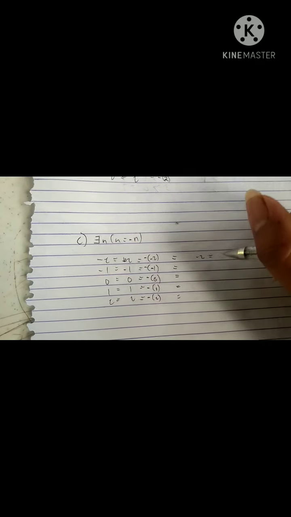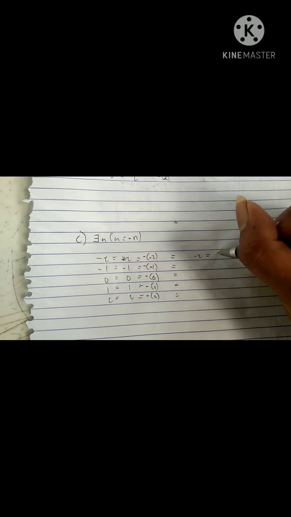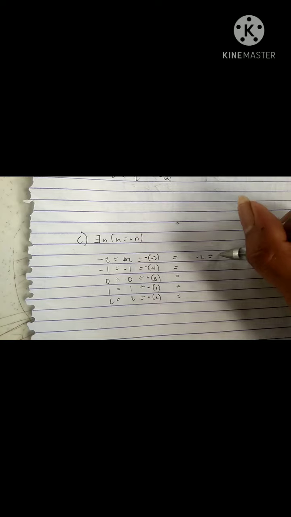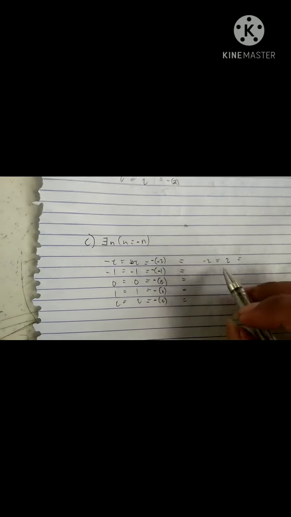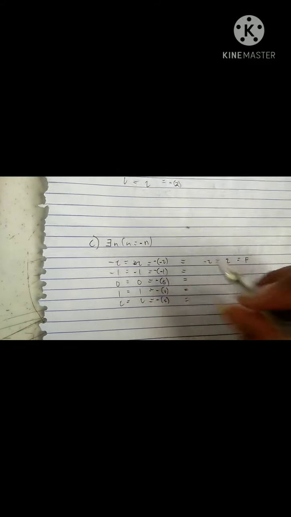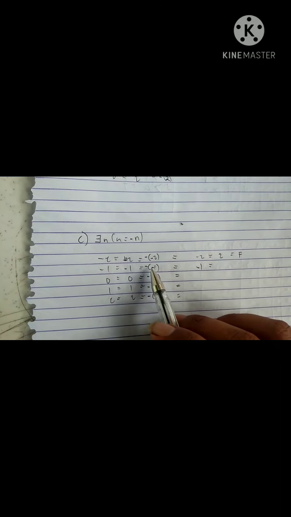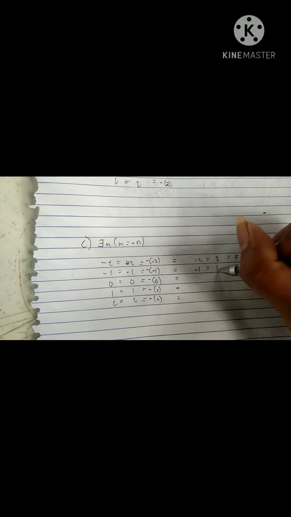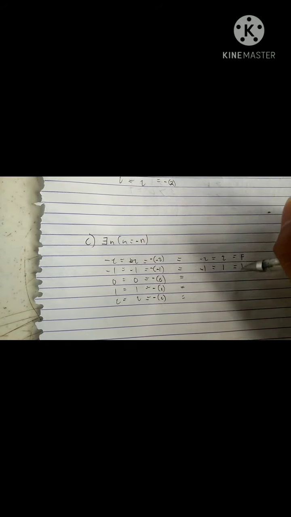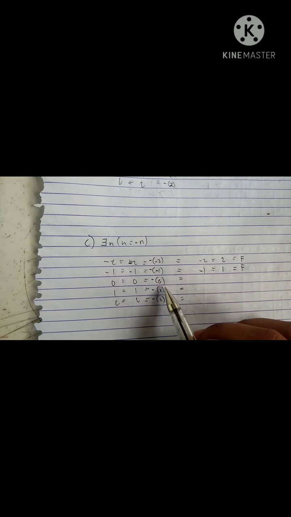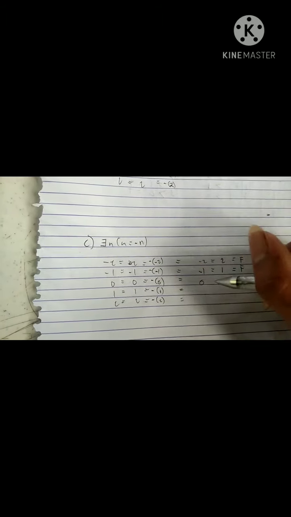Negative 2 is equal to, since both are negative, it will go for positive. It will be positive 2. So negative 2 is equal to 2, so false. Negative 1, then negative times negative, so positive, so 1. So another false. Negative 0, negative times 0, so 0, it will go for 0 because there's no negative 0. So therefore it is true.